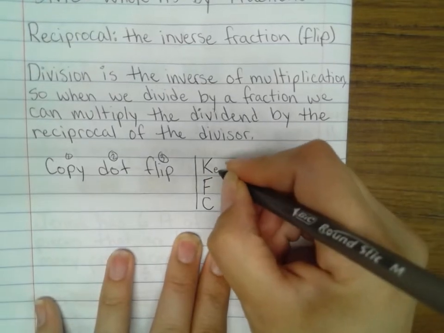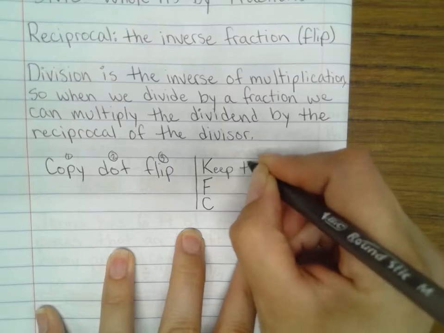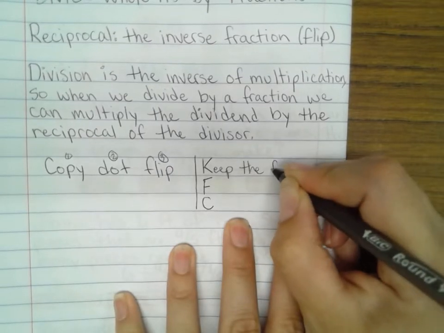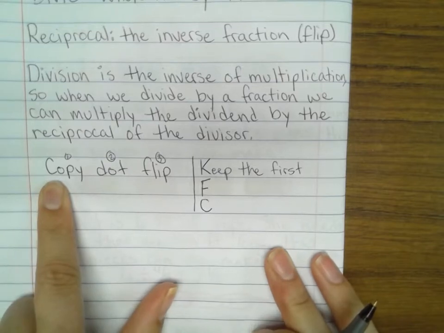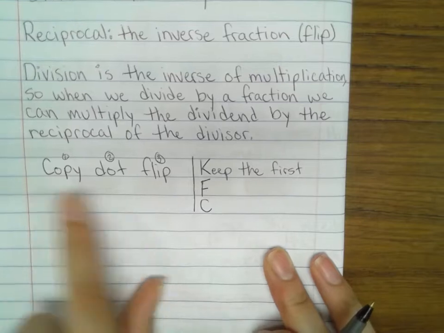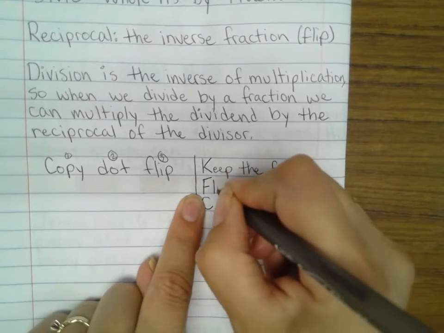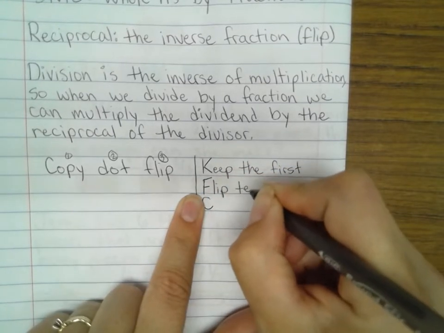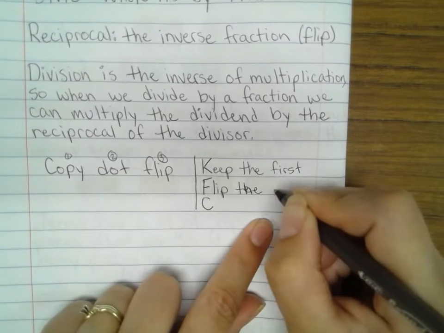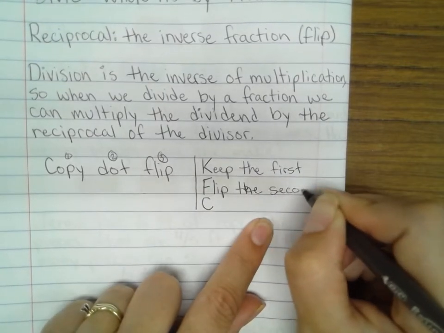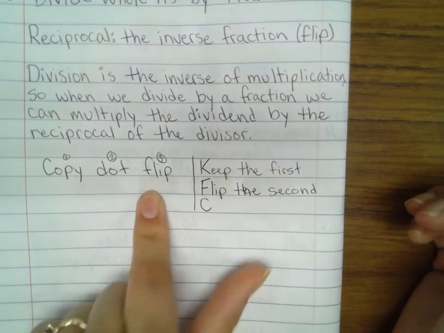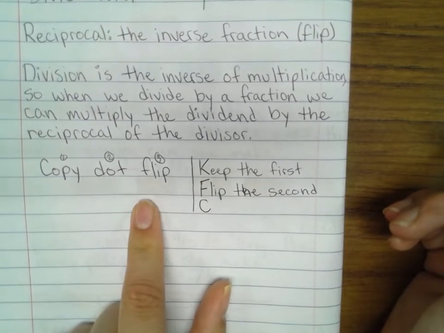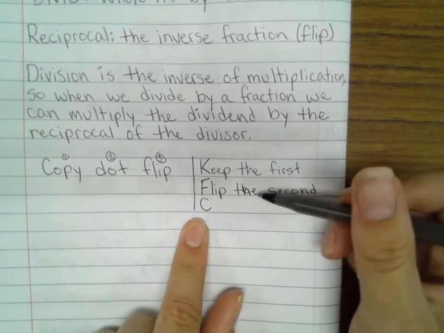Keep the first. Or copy the first one. Meaning keep the dividend the same. You're not changing what you're dividing. Flip the second. So we're going to make the reciprocal of the second fraction, or the divisor.